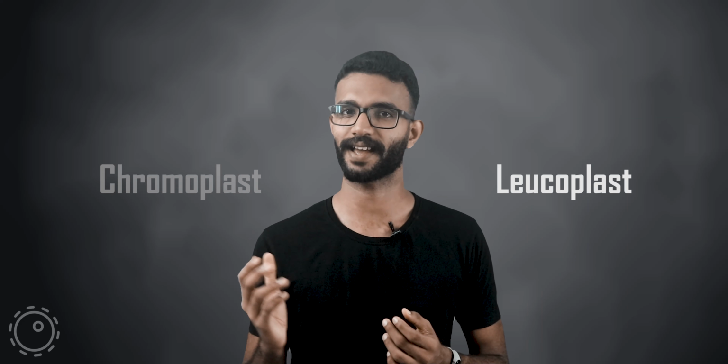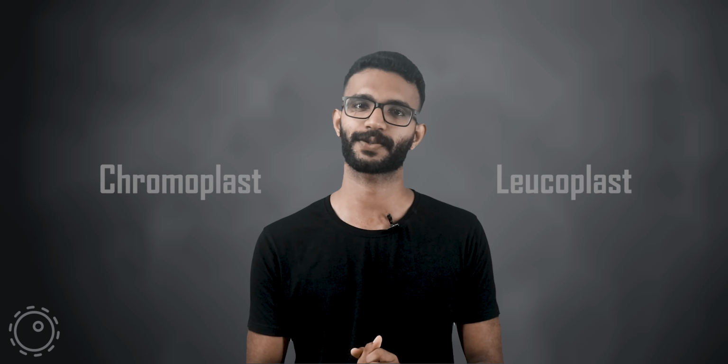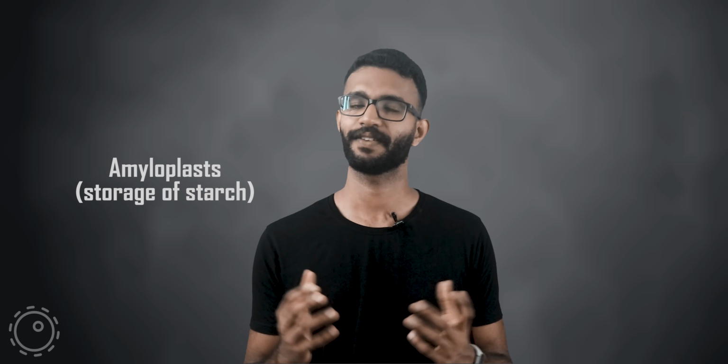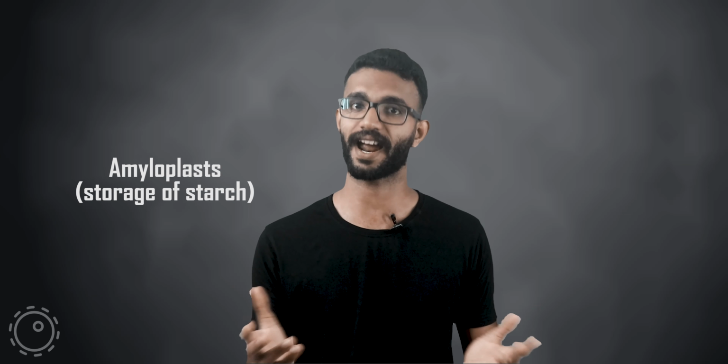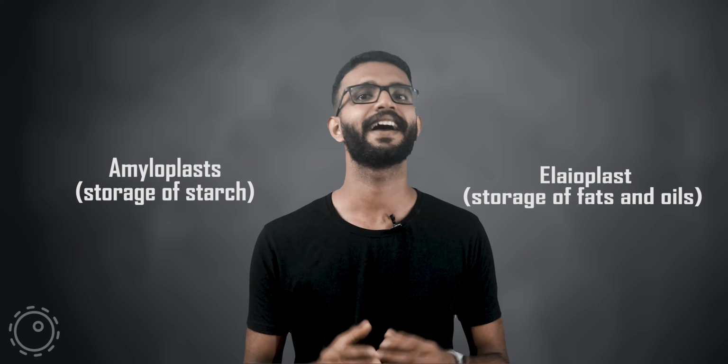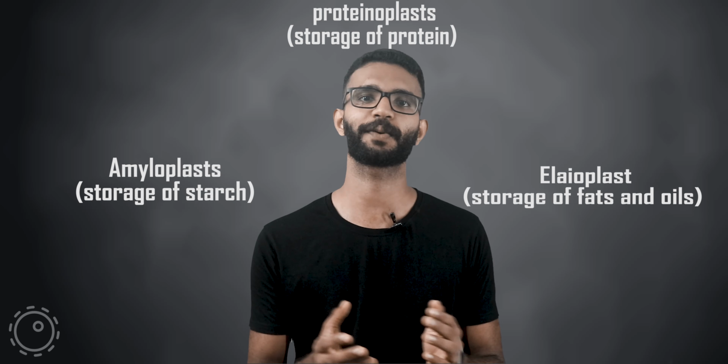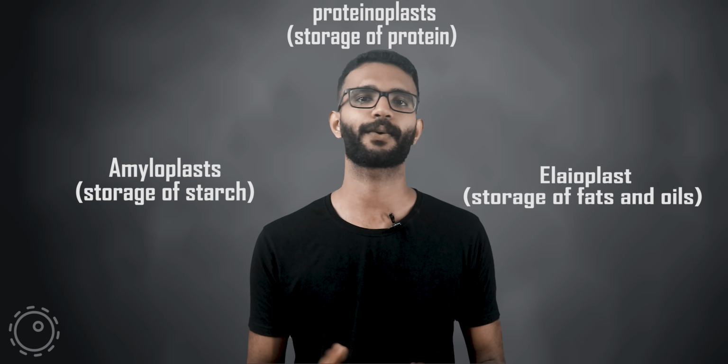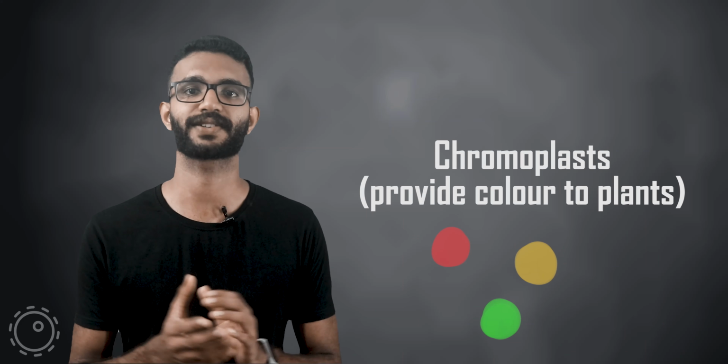There are other plastids also present inside the plant cell, and these include the leucoplast and the chromoplast. There can be different types of leucoplast as well. This can include amyloplast, which is involved in the storage of starch, and elaioplast, which is involved in the storage of fats and oils, as well as aleuroplast or proteinoplast, which is involved in the storage of protein. Another type of important plastid is the chromoplast, which provides color to the plants. Lysosomes are also present in the plant cells, but they are comparatively rare when compared to the animal cell.